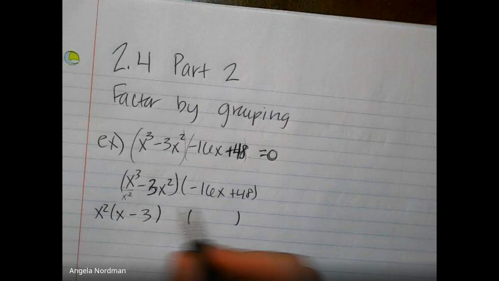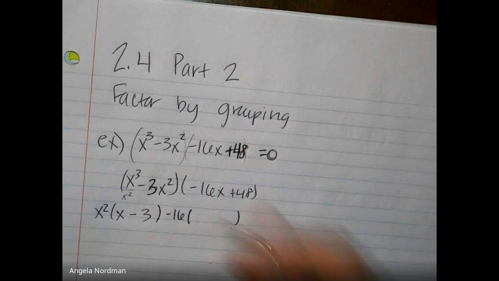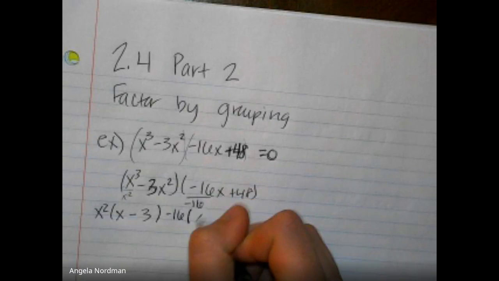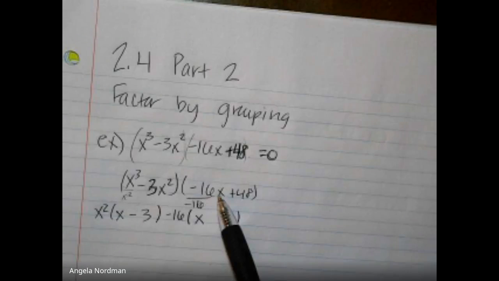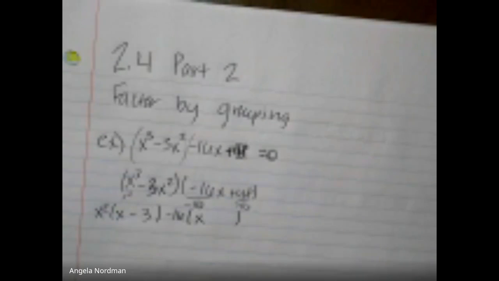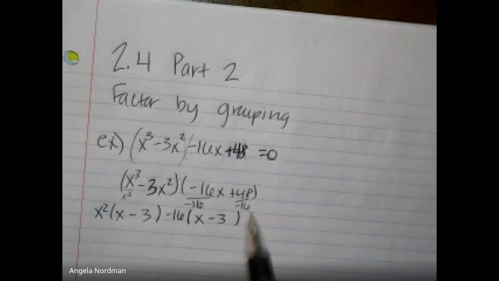So knowing that, I'm going to take out a negative 16, not just a 16. Again, that's like dividing by negative 16. That gives me positive x. Negative 16 divided by negative 16 is 1, positive 1 specifically, and then x is left over. Now I'm dividing 48 by negative 16. That gives me negative 3. Again, positive divided by negative becomes negative. But the ending goal, again, was I wanted what is inside of here to match what's inside of here. They match, so I'm good. If they don't match, you did something wrong.